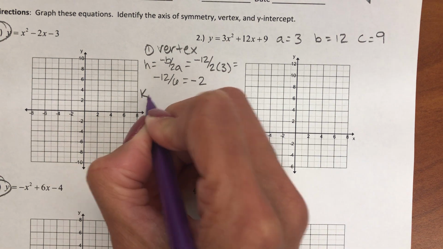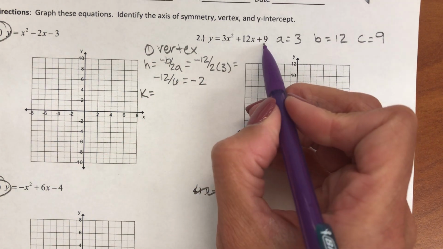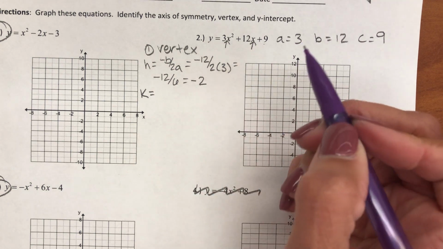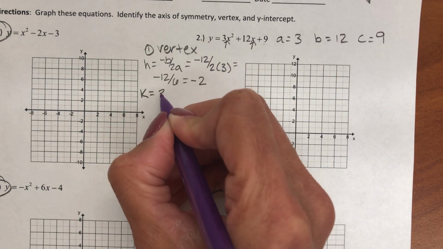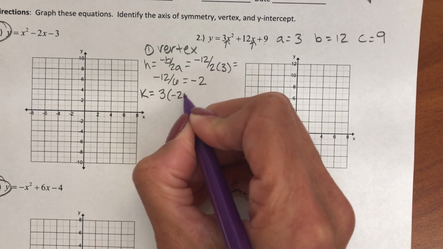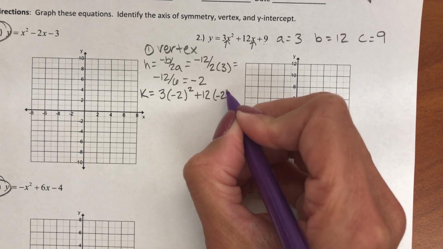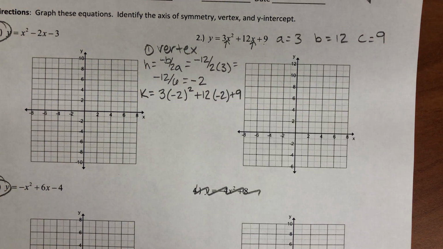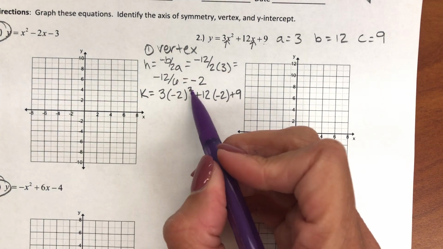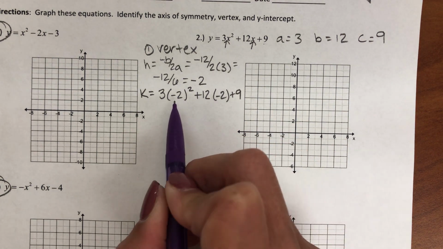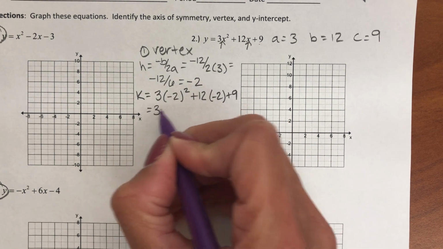To find the k, we'll plug it in here. So I'm going to plug in -2 for each x here. So 3 times (-2) squared plus 12 times -2 plus 9. And then we'll simplify that down. Now remember to use your order of operations. So start with exponents first. (-2) squared, that's the same as saying -2 times -2, which is 4.